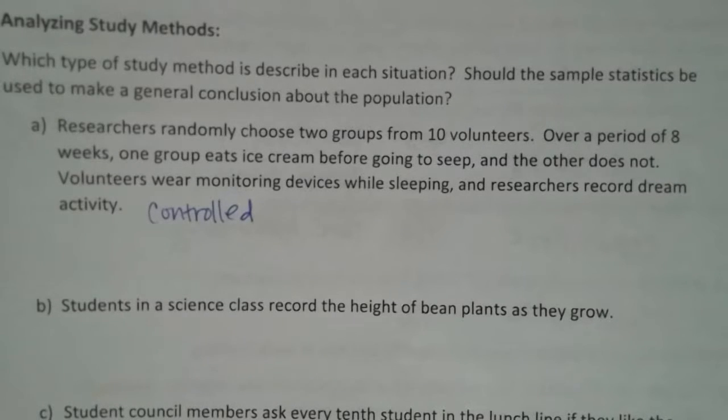It's only like 10 people. There's not a large enough group to really make a good decision. How many people do you think would make a good... I'd say probably in the thousands.